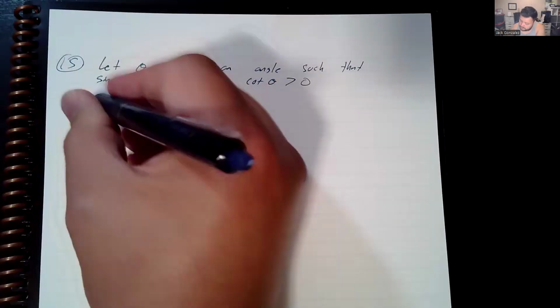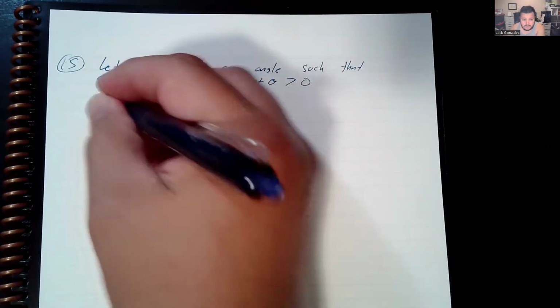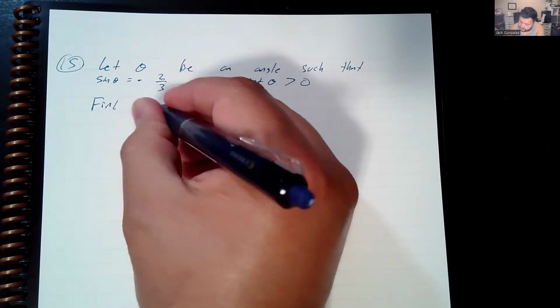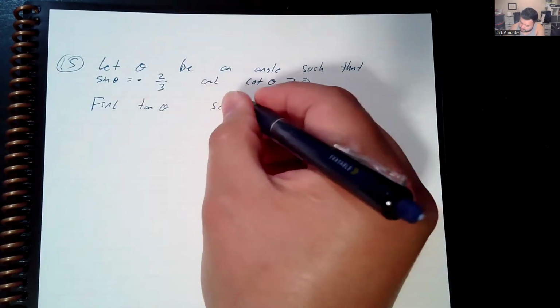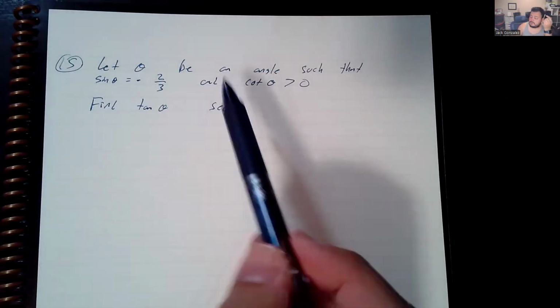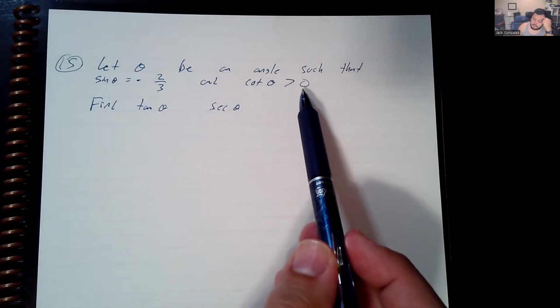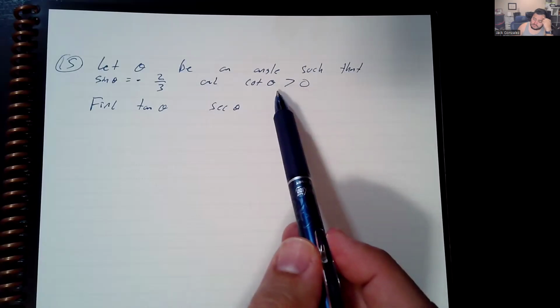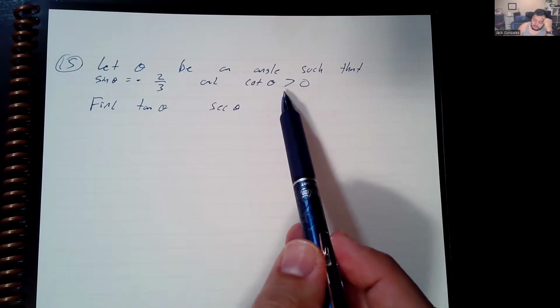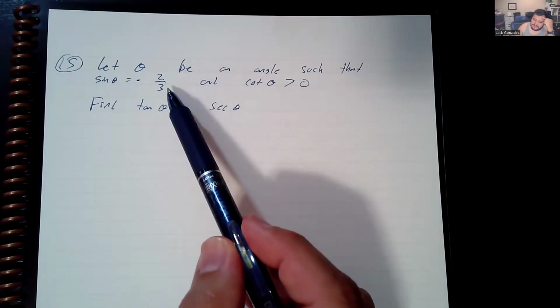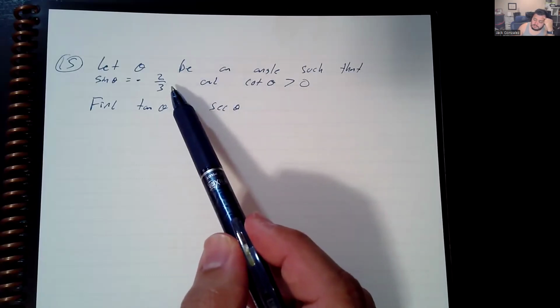Okay. So this is number 15. They want us to find tangent and secant given this information. They're kind of trying to be low key about this. They're like, well, sine's negative, right? The y is negative, and cotangent is somehow positive. So the only way cotangent or tangent will be positive is if we're in quadrant one or quadrant three. But if one of them is negative, then they both have to be negative.